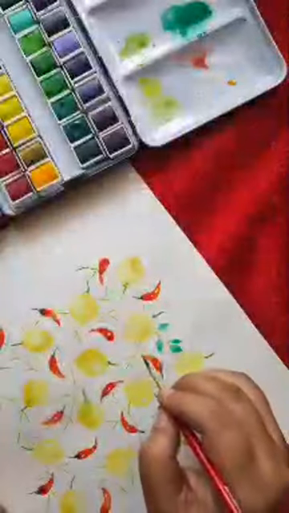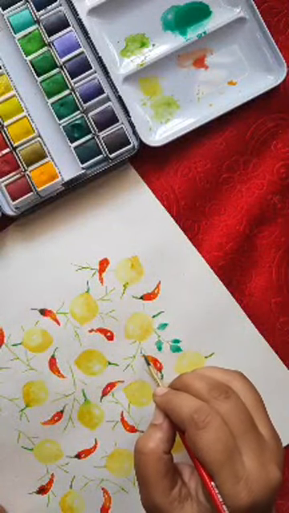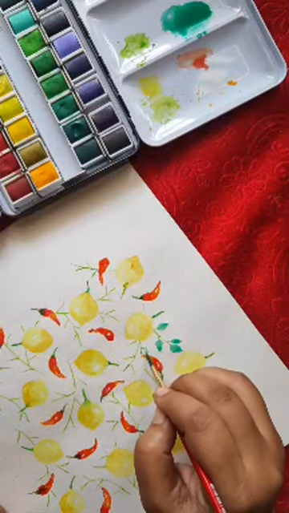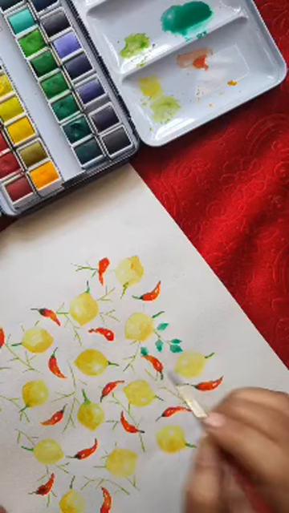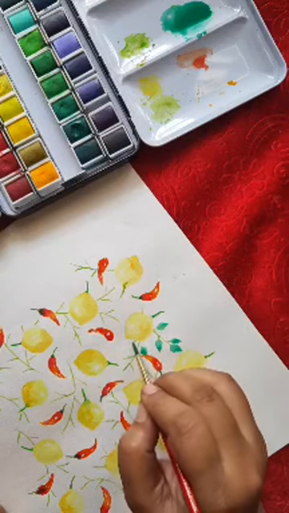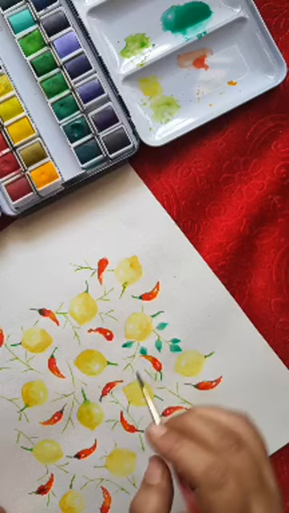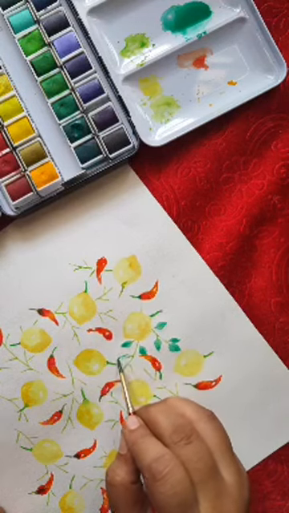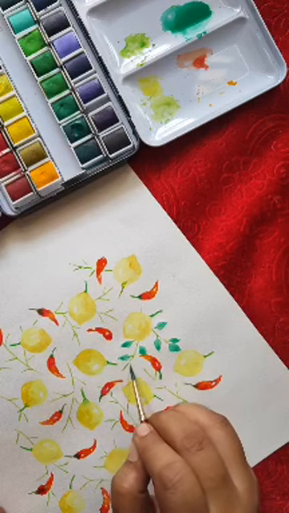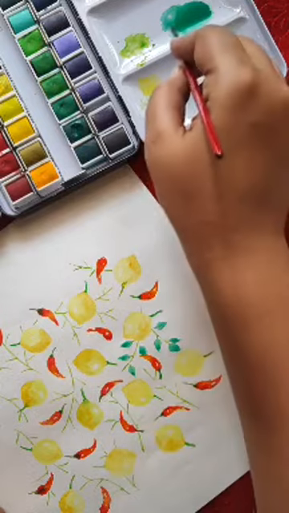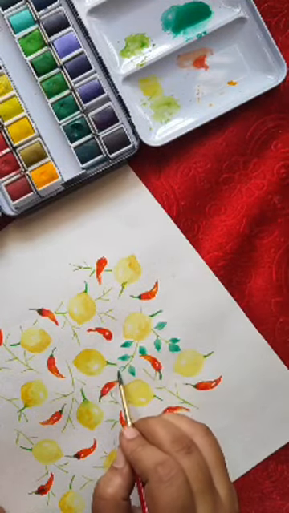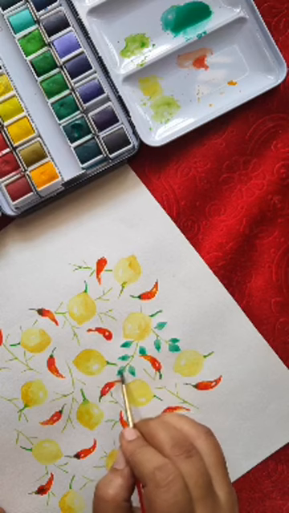So keep that in mind. Quadrilateral kind of shape, a very different shape from your normal leaf. If you keep that pattern going, then it's likely your curry leaves will look like curry leaves.